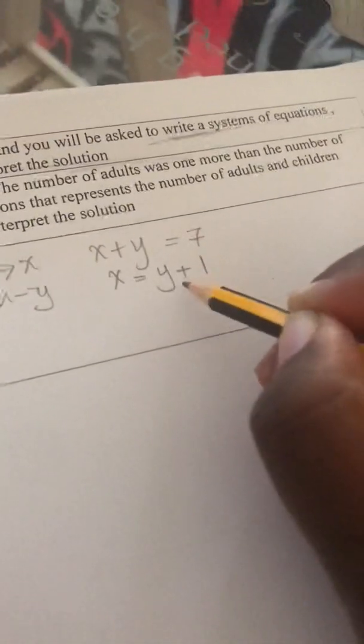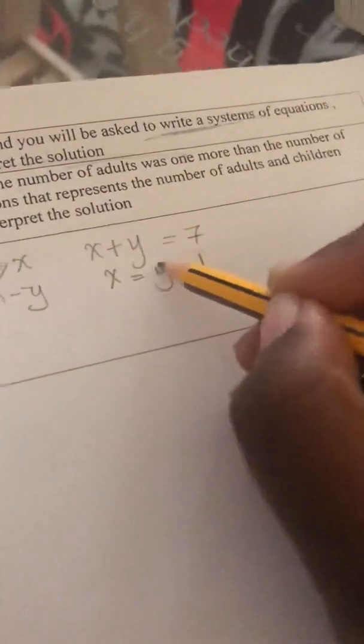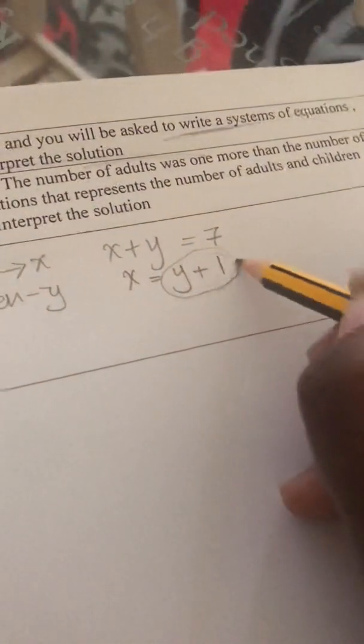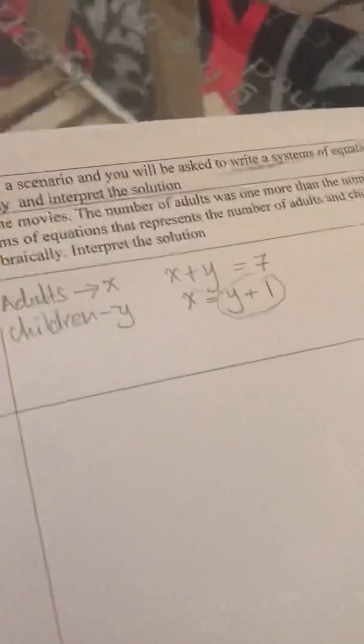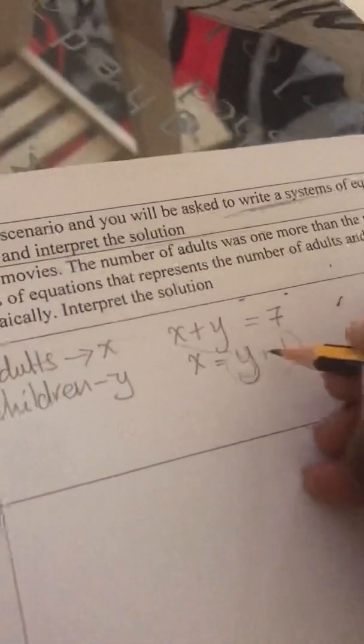Okay. So then I can substitute this for X here because I now know X. Okay. So don't do that there. Oh, this work is not to be done there. This is just to write the equation. Here you're just writing the equation. You're not solving. So this is your system of equations right here. Okay? All right.